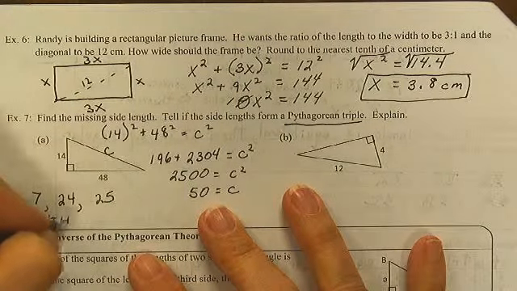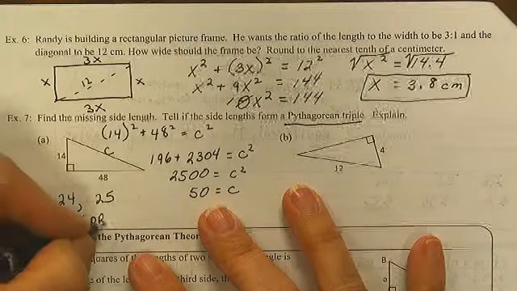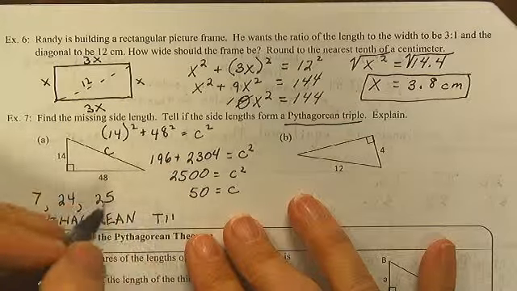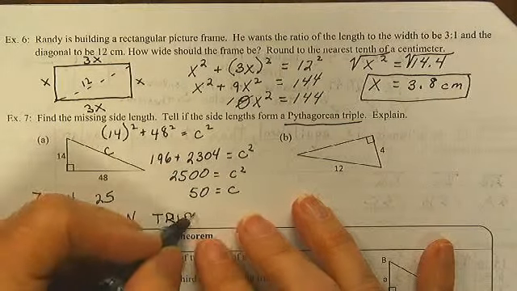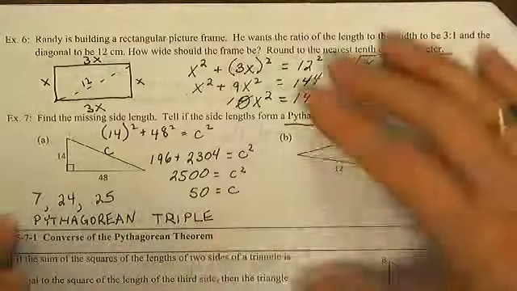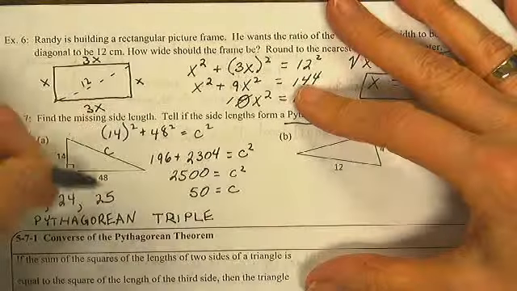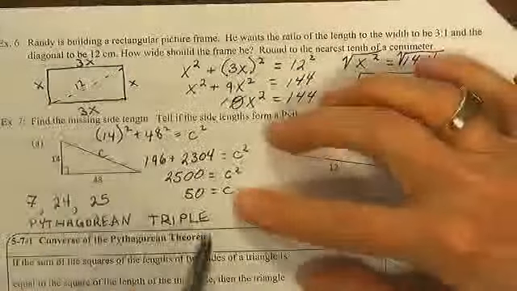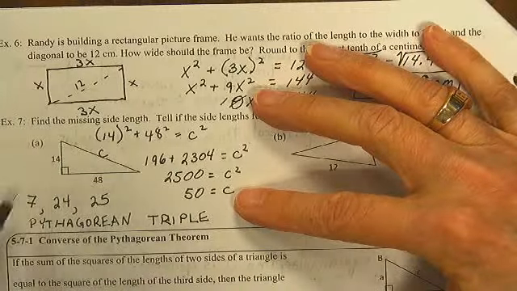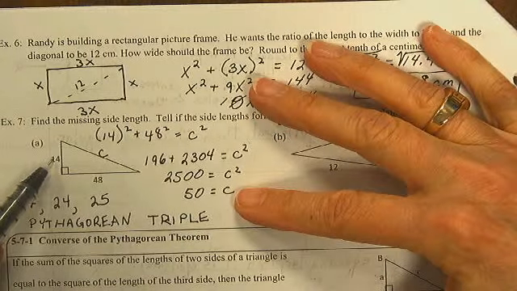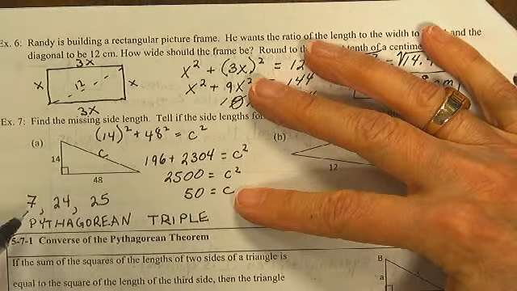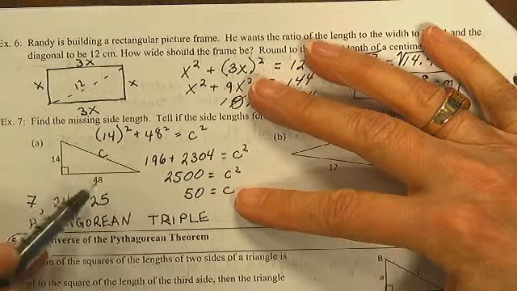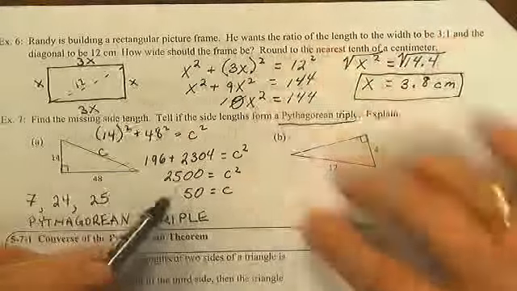Did you see how I did that? A Pythagorean triple has sides that are 7, 24, 25, or multiples of 7, 24, 25. When I found that C is 50, 14 divided by 2 is 7, or 7 times 2 is 14, 24 times 2 is 48, and 25 times 2 is 50.